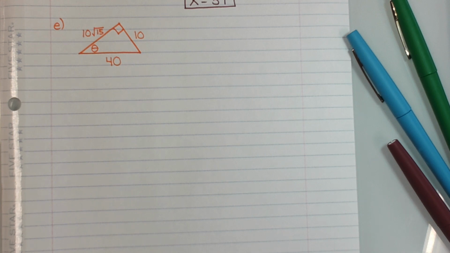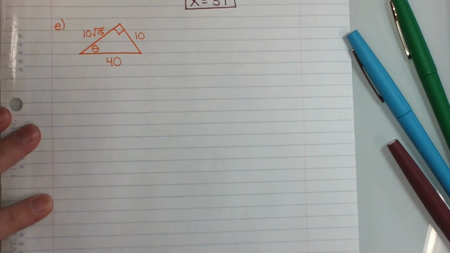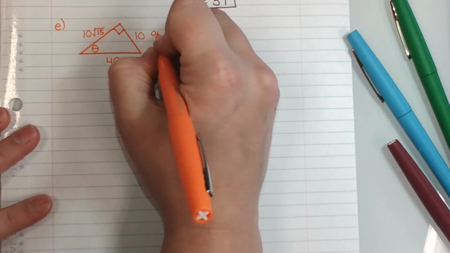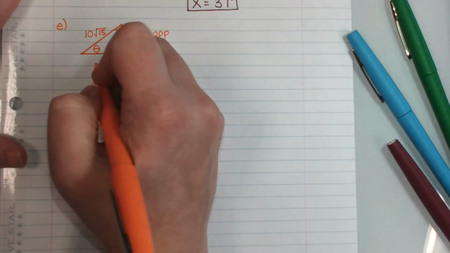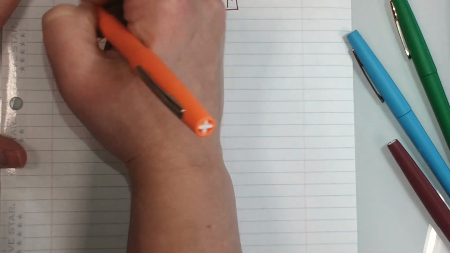Aubrey. There you are. Can you identify one of the sides for me? 10's the opposite. Set, can you identify another side for me? 40 is the hypotenuse. That means this one must be the adjacent.